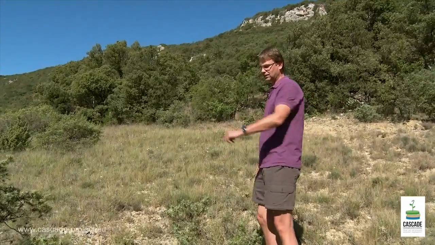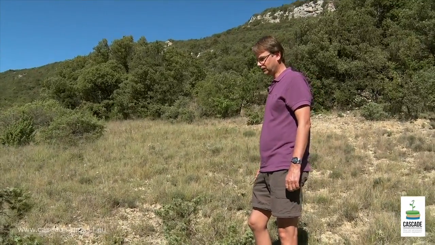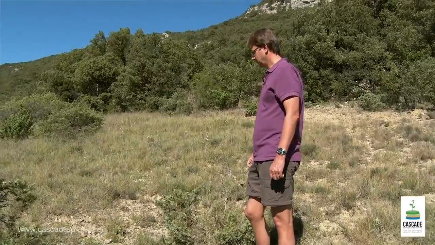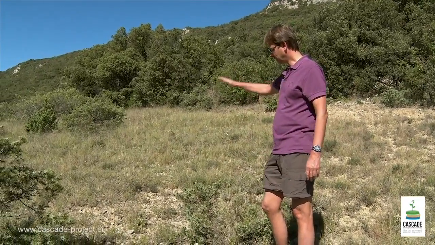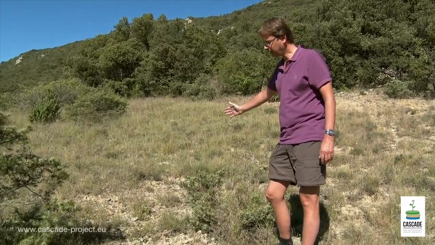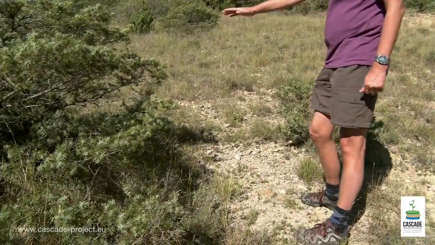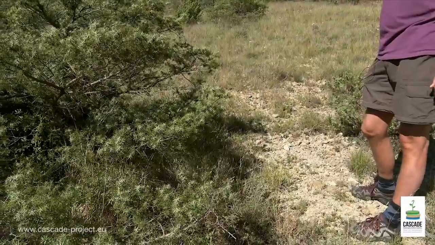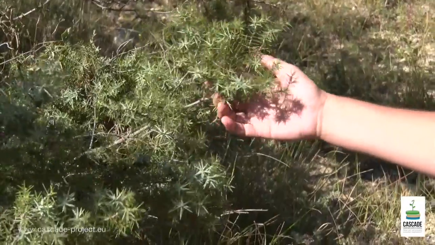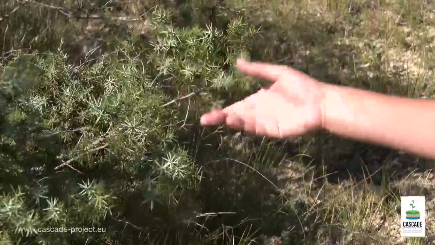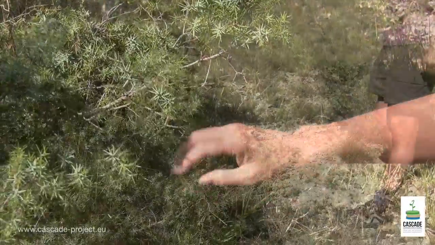This here is a very nice example of how plants can improve water infiltration. Because if rainfall occurs, the water will fall on the ground, but it will run off from the bare ground because it cannot infiltrate. But here on the shrub, the infiltration rate is very high and the water can infiltrate, and this causes also the lush vegetation under the shrub, while nothing is growing on the bare soil.